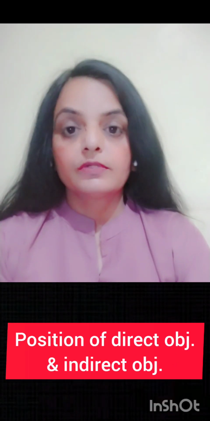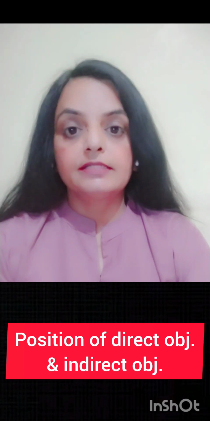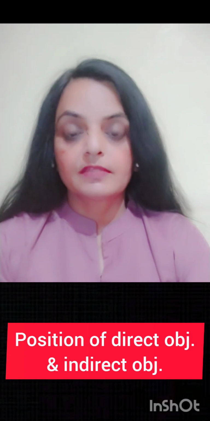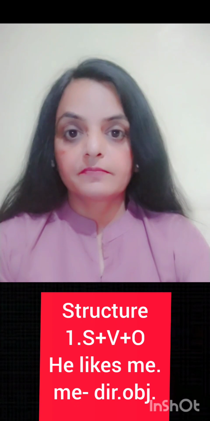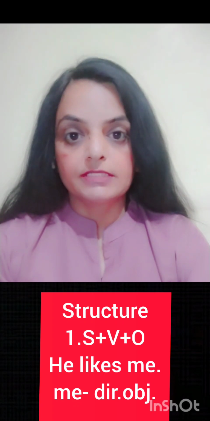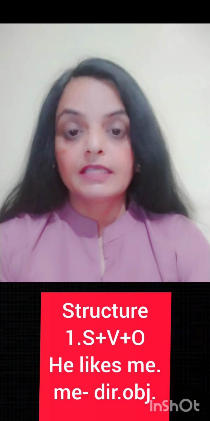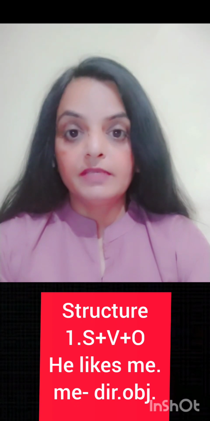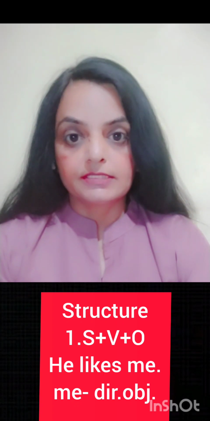Position of direct object and indirect object. Structure: first, subject plus verb plus object. If only one object is there, then it will be the direct object. Example: he likes me. Here, me is the direct object.